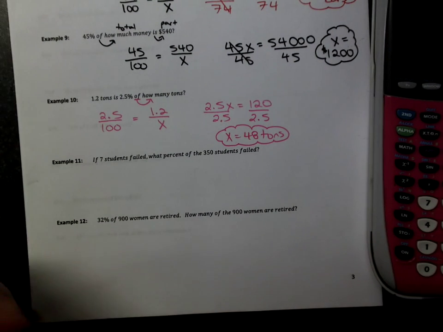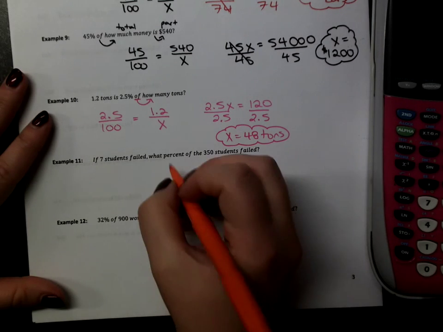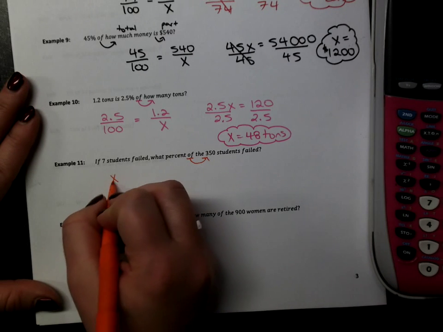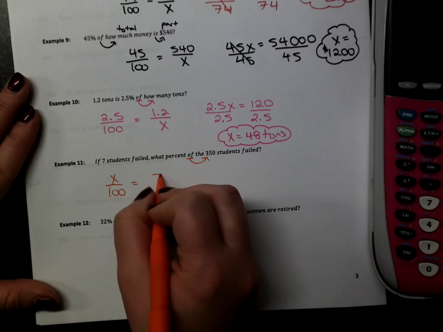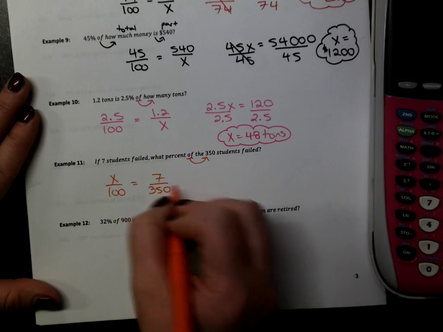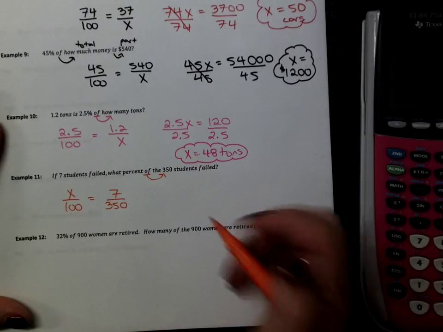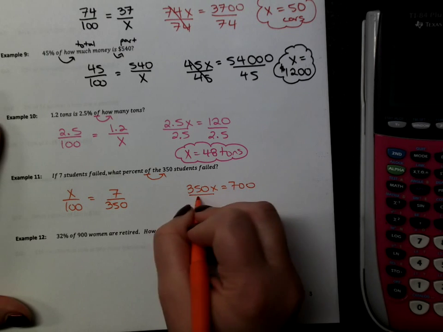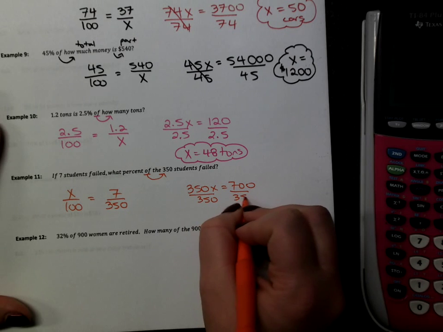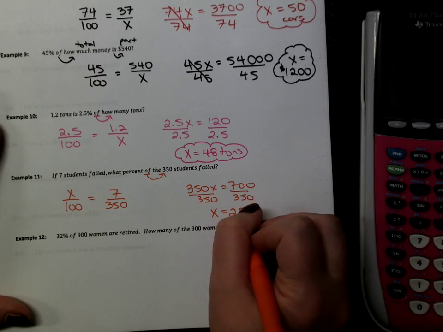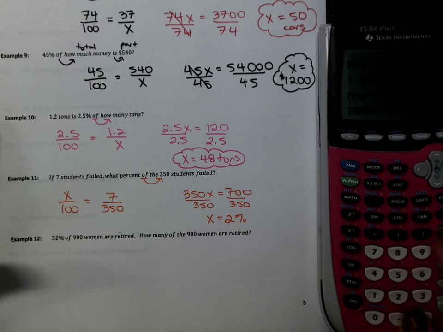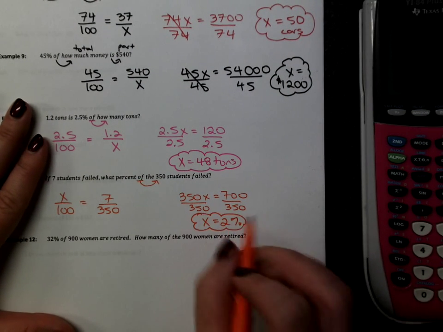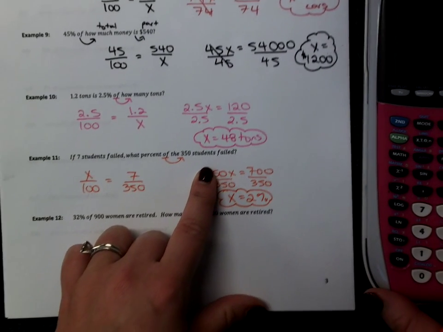All right, last couple. If 7 students failed, what percent of 350 students failed? So it's asking for percentage: x over 100 equals 7 out of 350. So that would be 350x equals 700. Divide by 350. And x equals, I believe it's 2%. Let me just make sure. Yep, 2%. So it's asking for the percentage. That would be a 2% failed.